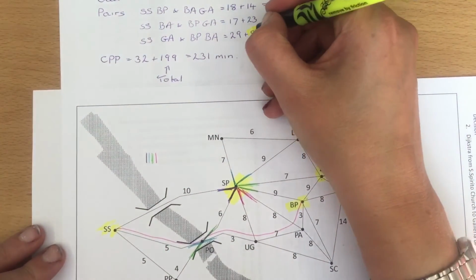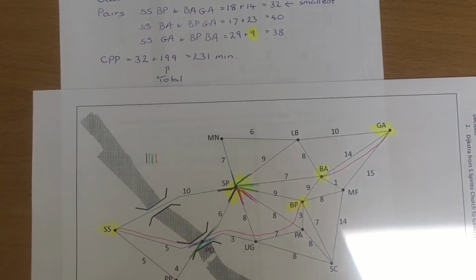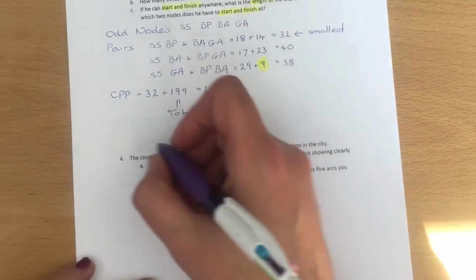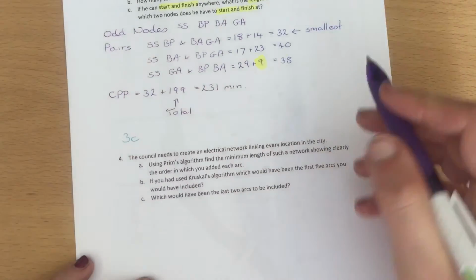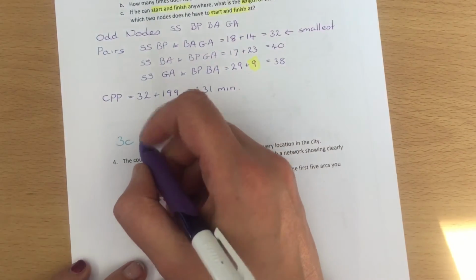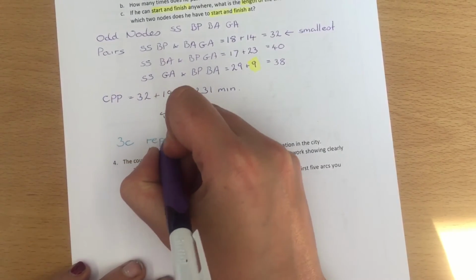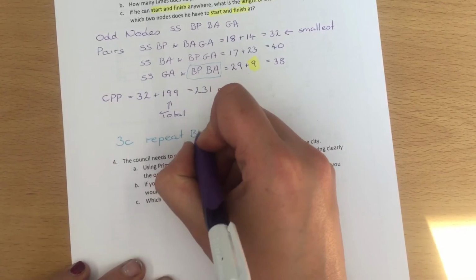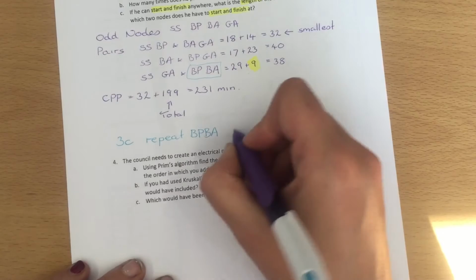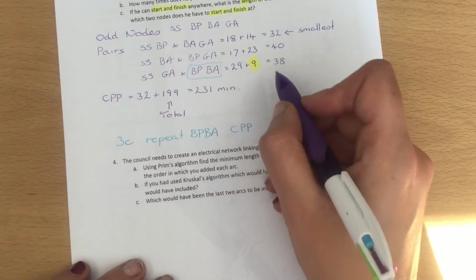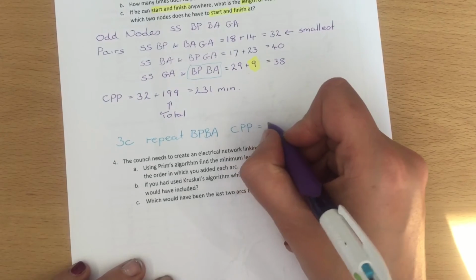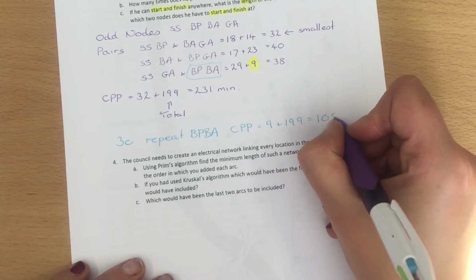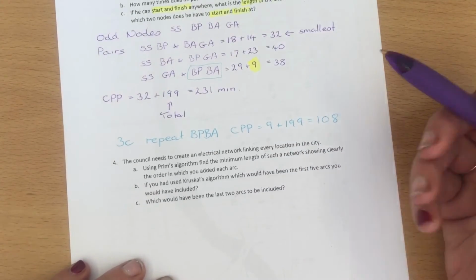So if we choose this one to repeat, then for 3 part C, we are going to repeat this pair, BP, BA. So our Chinese postman problem becomes 9 plus our total. So that is 108.